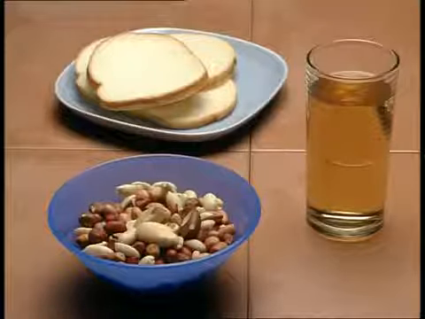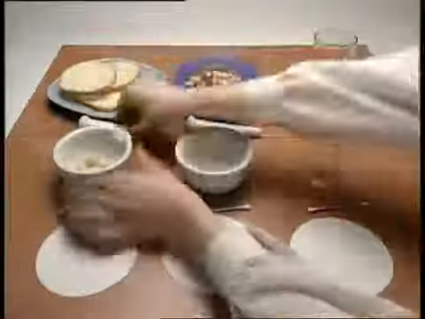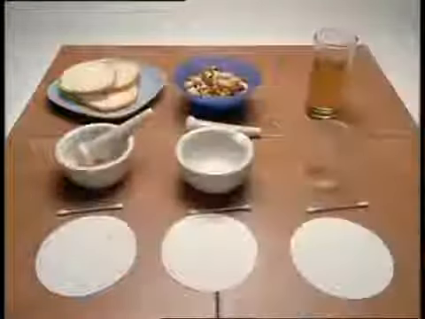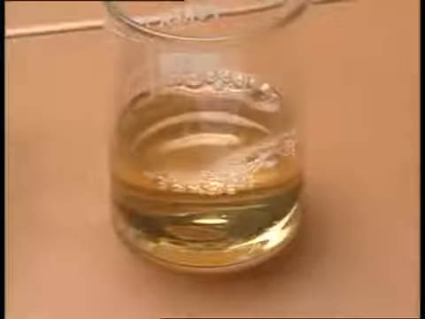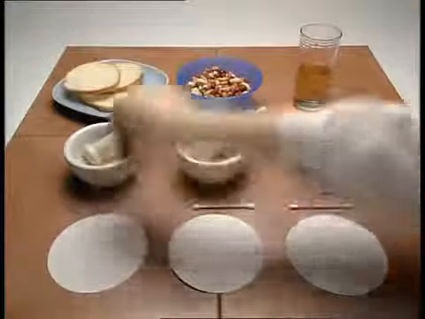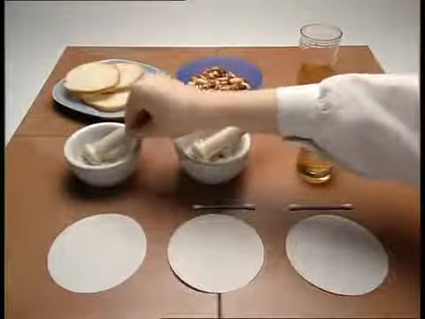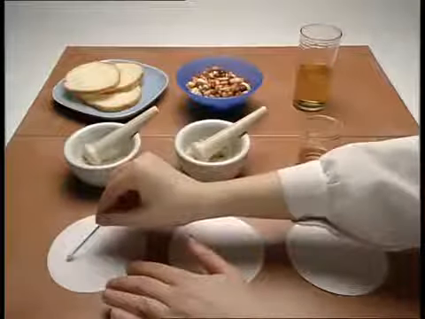To find out if any of these foods contain fat, first grind the solid food samples in distilled water. A small amount of the liquid from each sample is then smeared onto a filter paper and left to dry.